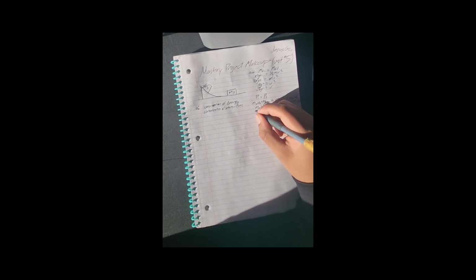This doesn't really matter since there's no... wait, no, it does matter, sorry. It does matter, v0. So we just plug this in here. vf would just be equal to m_x v0 divided by m_x plus m_y, right?